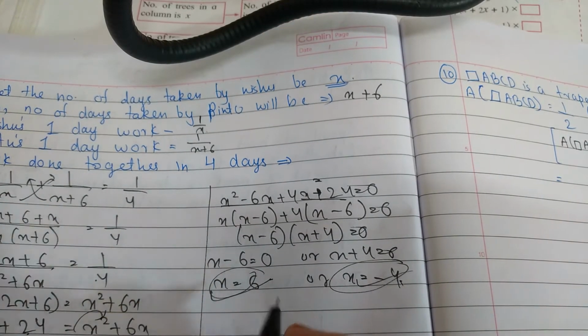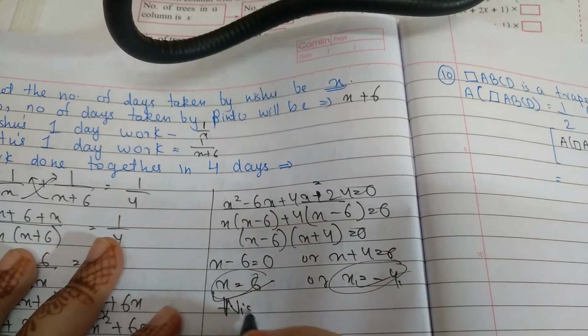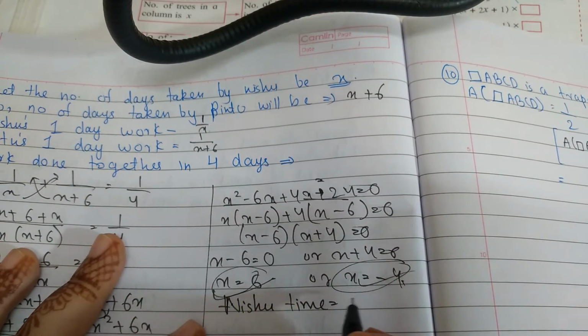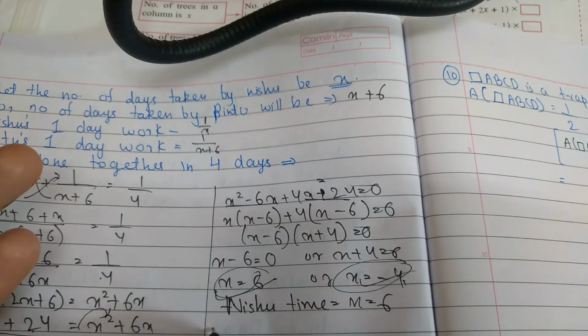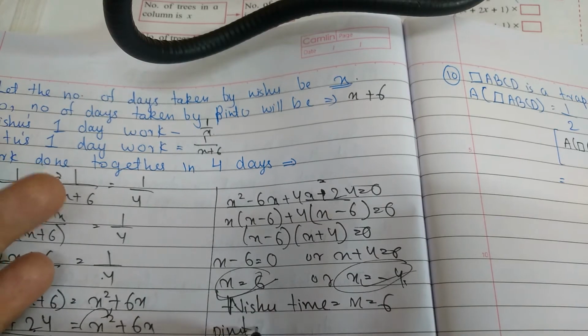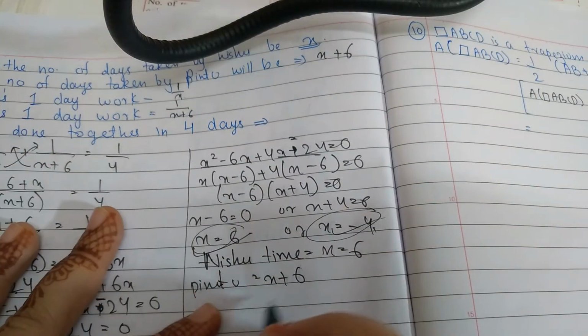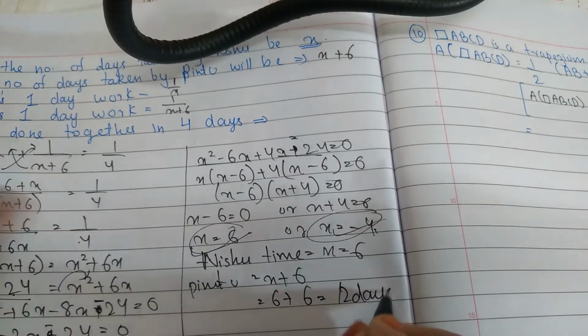So time taken for Nishu. Here you will write in proper sentence. So Nishu's time taken is equal to 6, and for Pinto we have assumed x plus 6. So it will be 6 plus 6, that is 12 days required by Pinto.